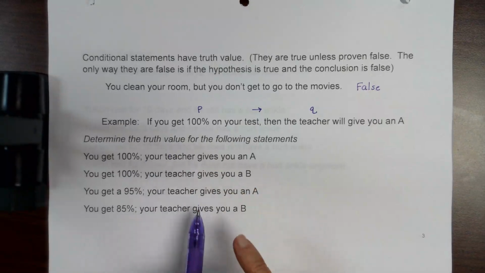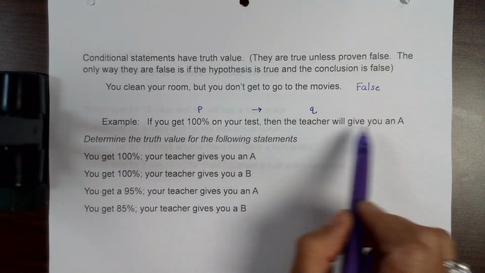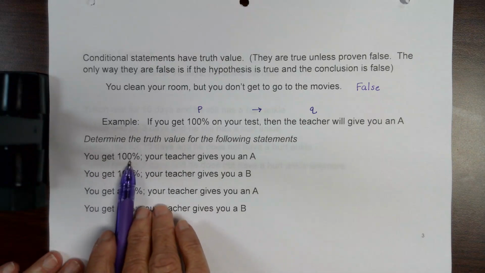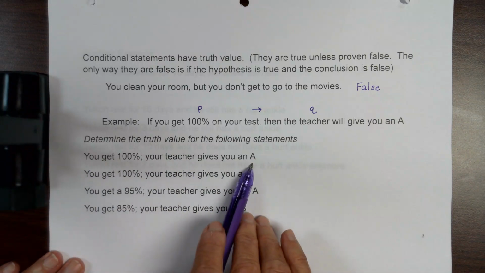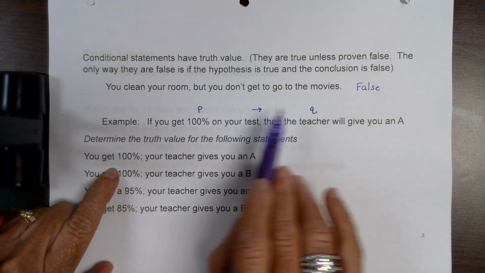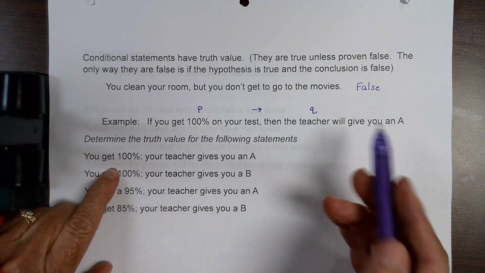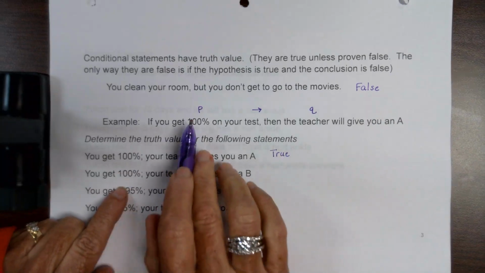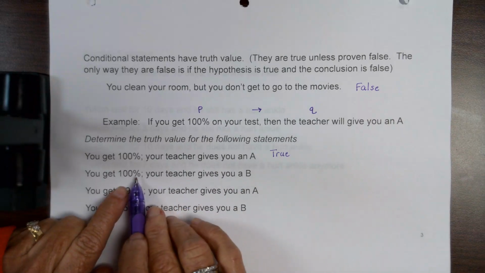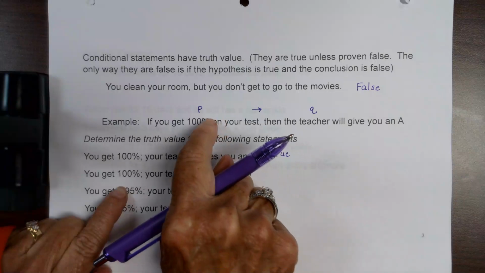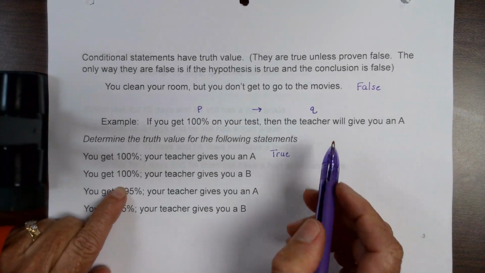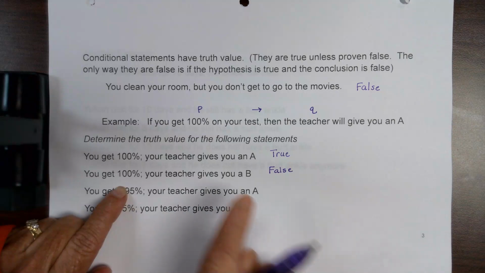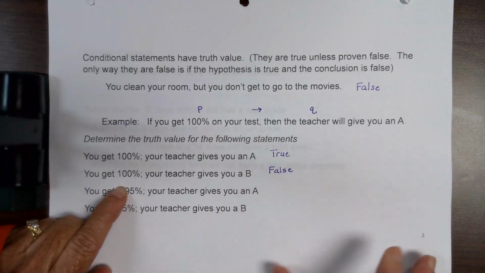So I'm going to determine the truth values for the following statements based on what they have already given me to be true. So I get 100% on my test, and the teacher gives me an A. That completely supports this. You get 100%, you get an A. So the truth value there is true. You get 100%, and the teacher gives you a B. That's not true, because you did what you were told that you had to do in order to get an A, but you didn't get an A, you got a B. So this is false. You held up your part, the teacher didn't hold up their part.